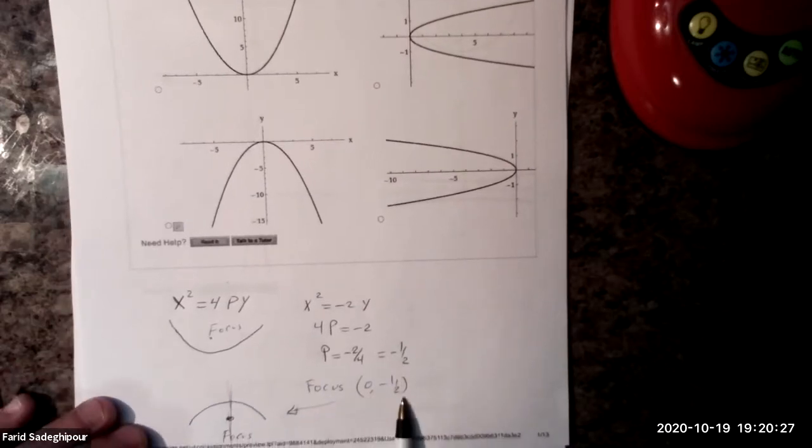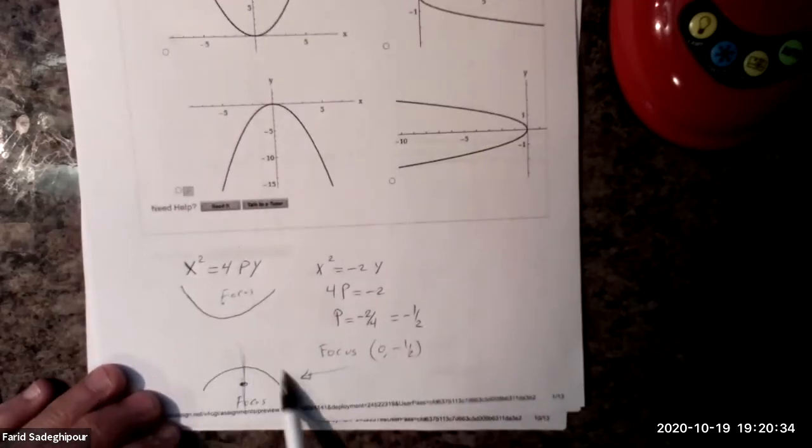Focus is 0 and minus half. And since the value of p is negative, the parabola opens downward. That's why the right answer is this one.